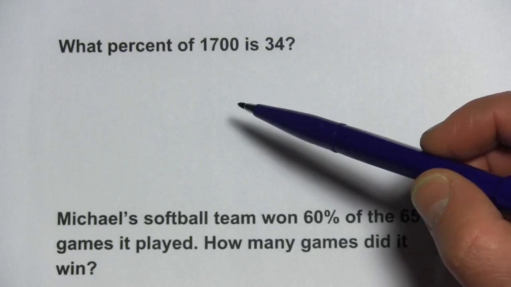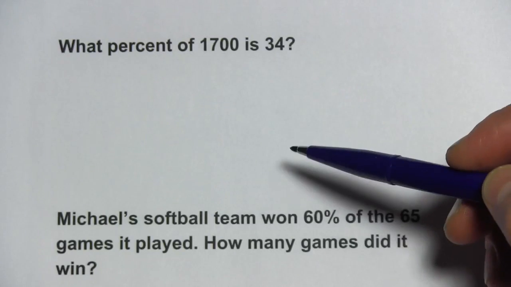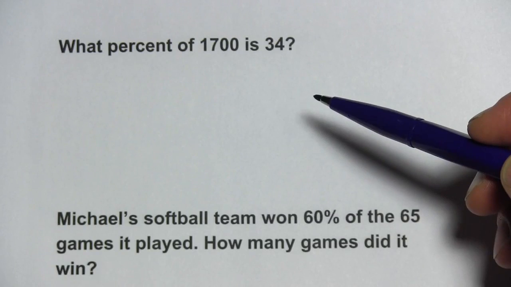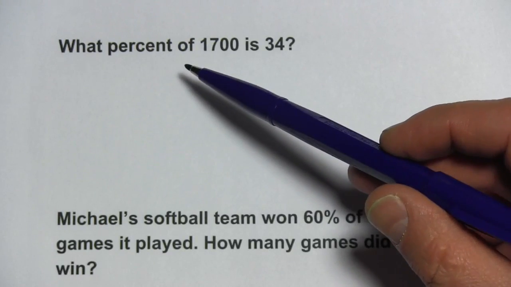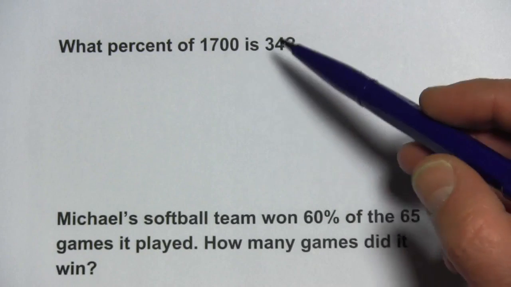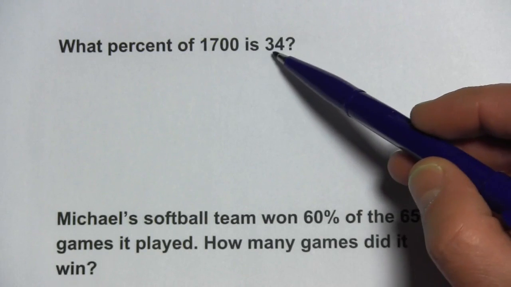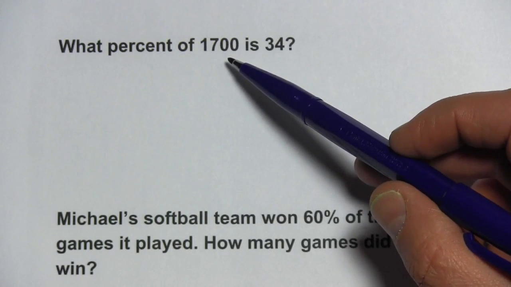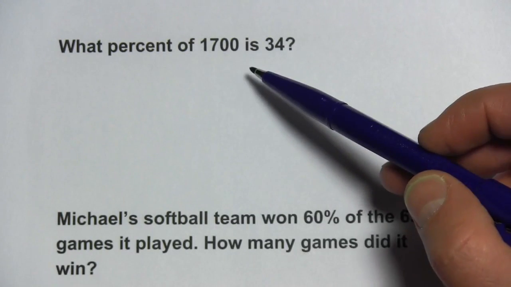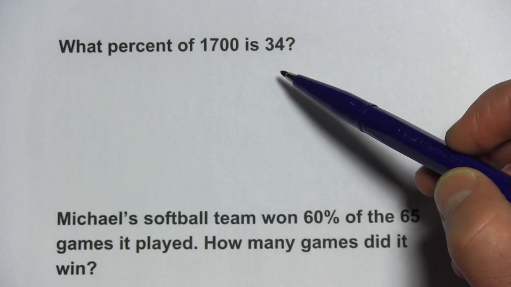In these problems, we're finding percents of numbers or what percent some number is of another number. For example, this first one says, what percent of 1700 is 34? Well, 34 is pretty small compared to 1700, so it's probably some small percent of that number. But how do we find out exactly?